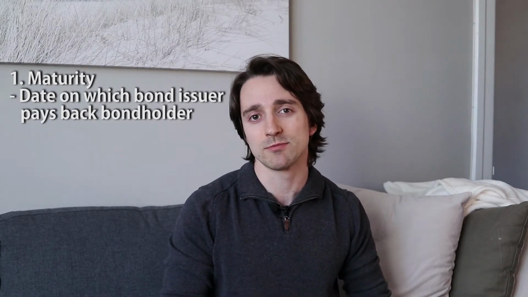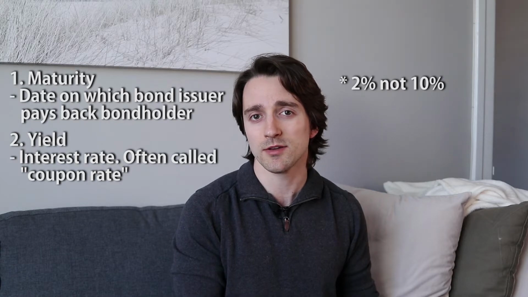The second most important concept is the yield. The yield is basically just the interest rate that you're making. So for example, if I buy a 10-year government bond that yields 2%, that means that I'm making 2% interest on that bond for 10 years. So every year I'm making 2% a year for 10 years until the bond matures, and then I get my principal back.